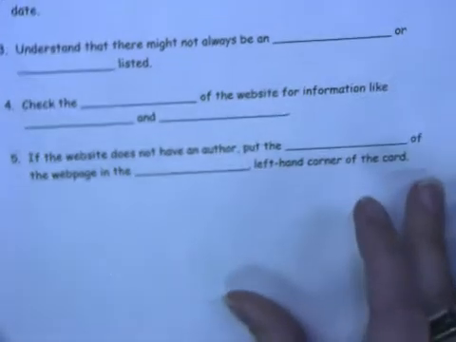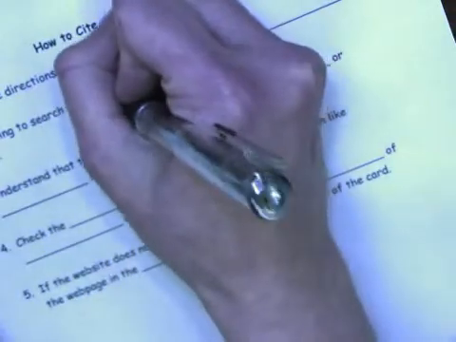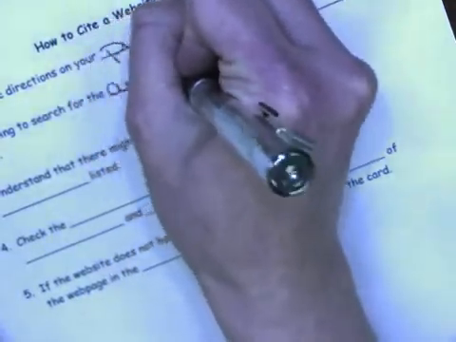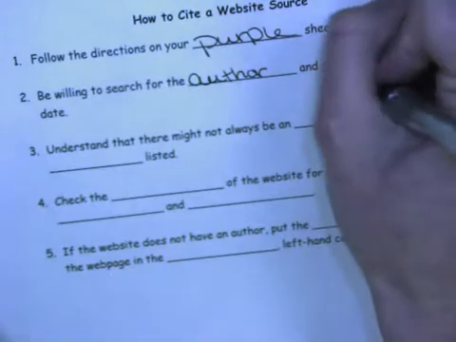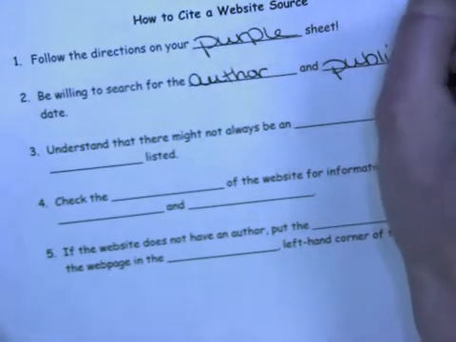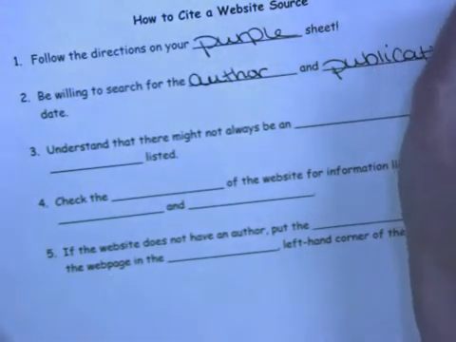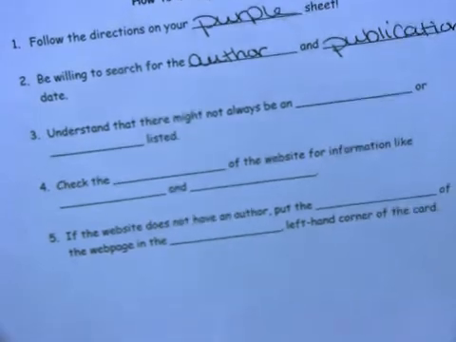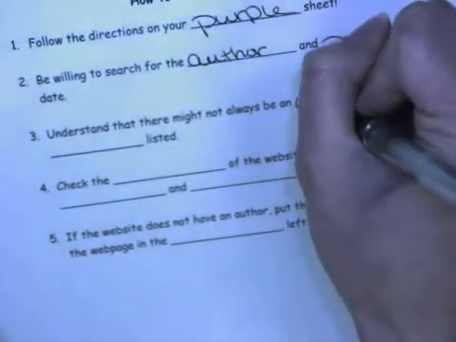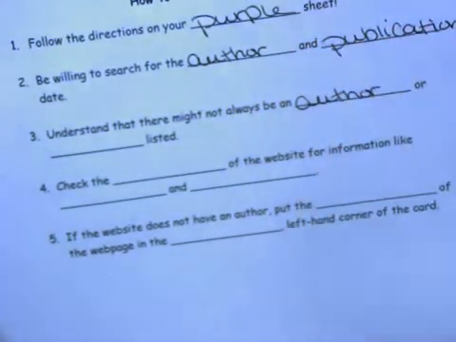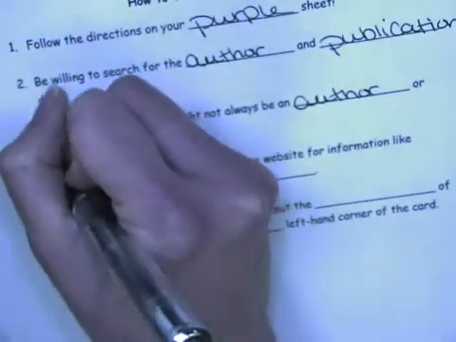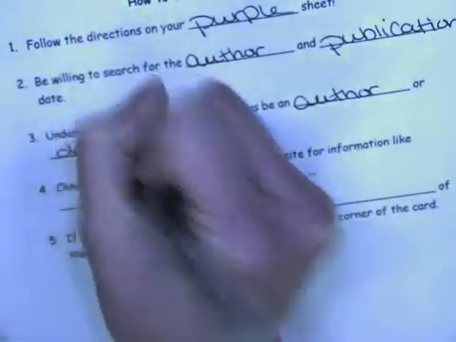So our next note says, be willing to search for the author and the publication date. And you need to understand that there will not always be an author or date listed.